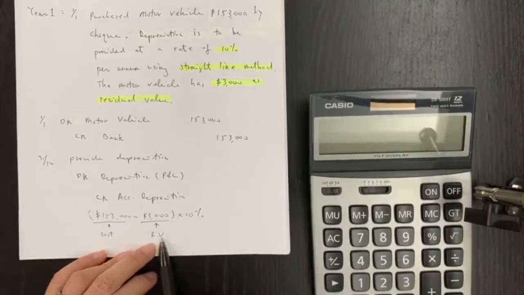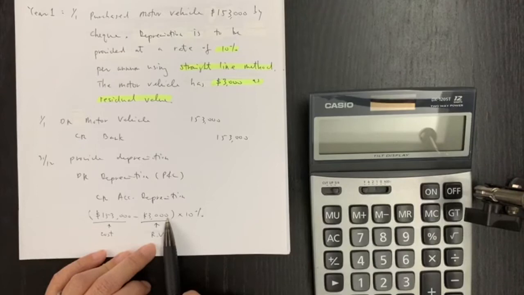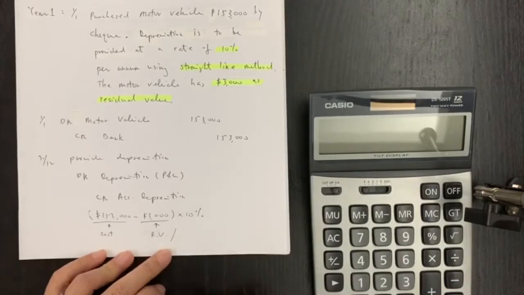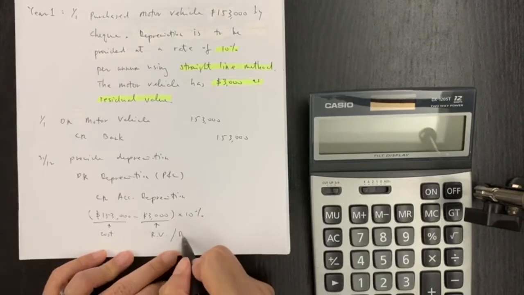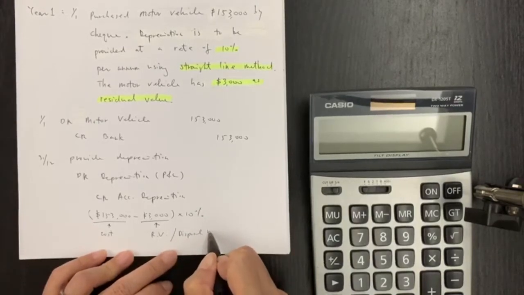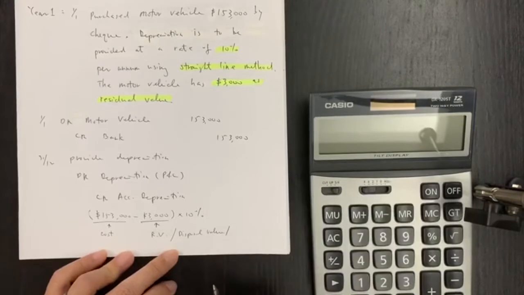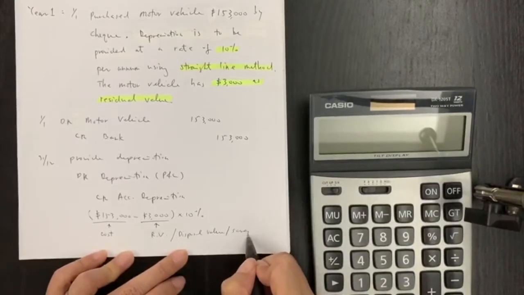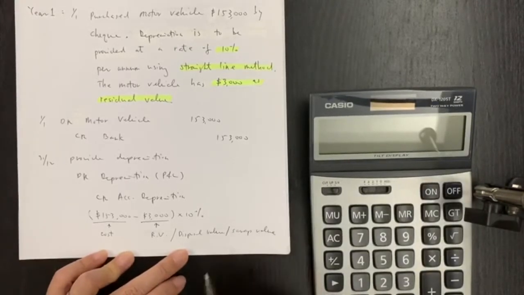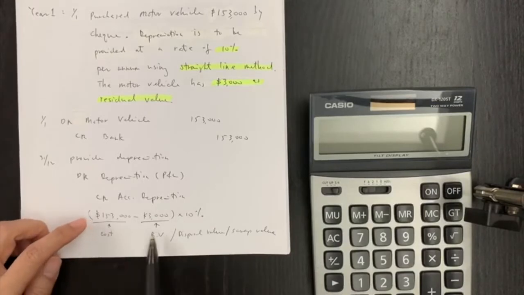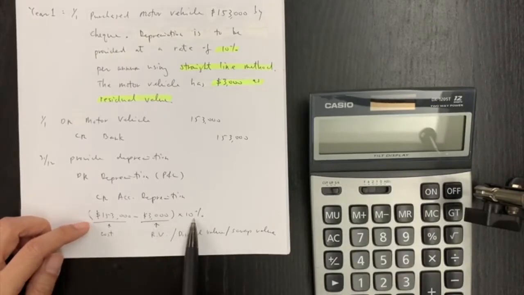So what is the meaning of residual value? This is exactly the value of the motor vehicle at the end of its useful life. When we are no longer using the motor vehicle, we can sell it and get back 3,000. So this is the residual value. And we have some more names for residual value. Residual value is the same as disposal value, or sometimes we call it scrap value.